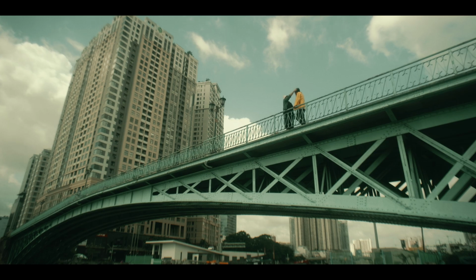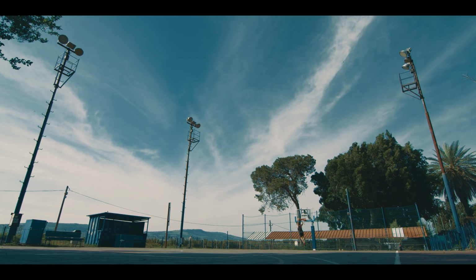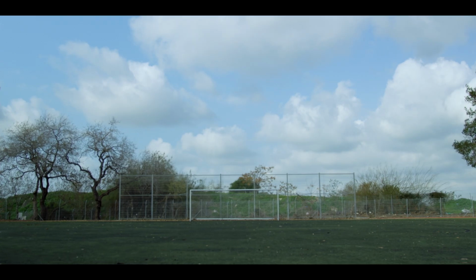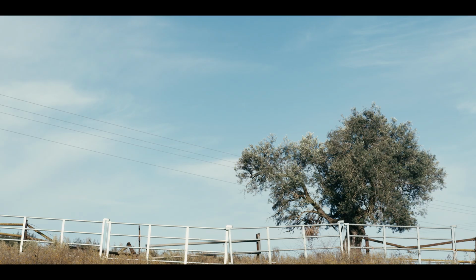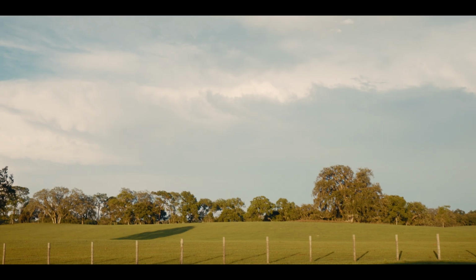Wide shots capture a large area, perfect for establishing location or showing the relationship between characters and their environment. Use them to introduce settings or showcase vast landscapes.